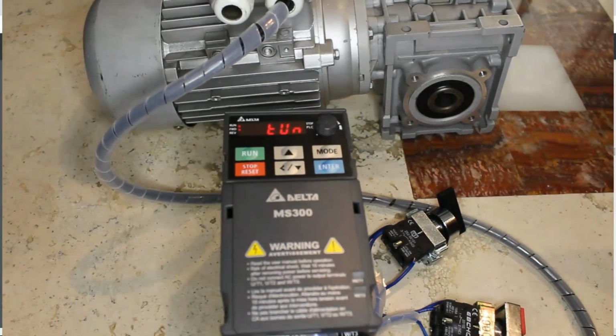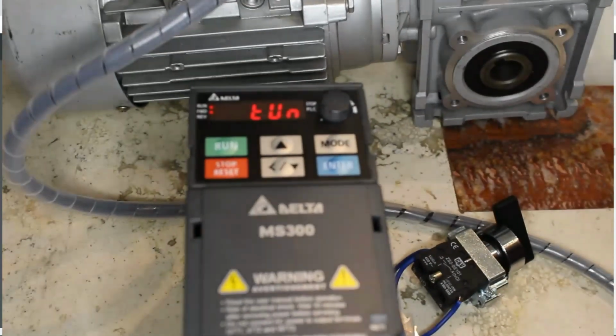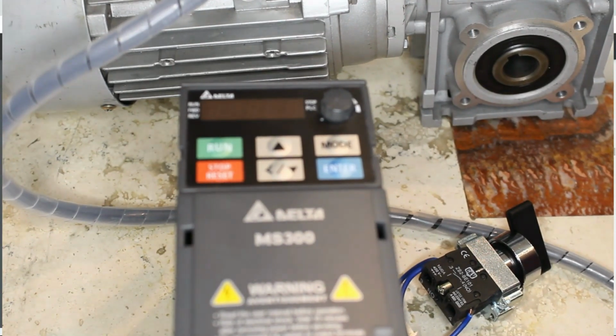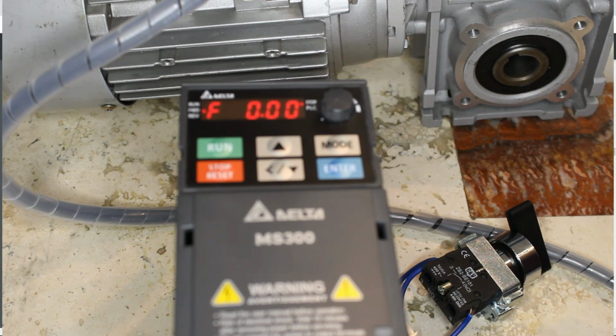Okay, so I'm going to close up on this. Now, this tuning is not moving my shaft. It's running its calculations actually for gains, and it's doing the most possible so that this is adjusting.